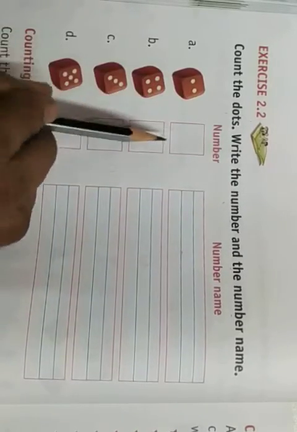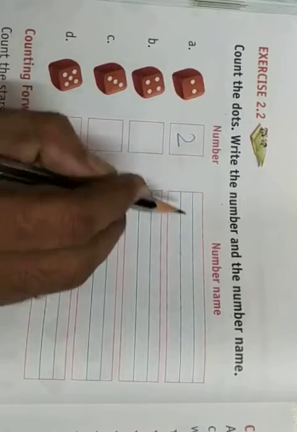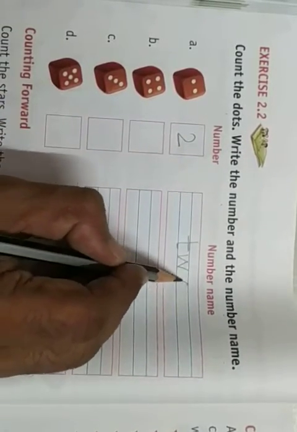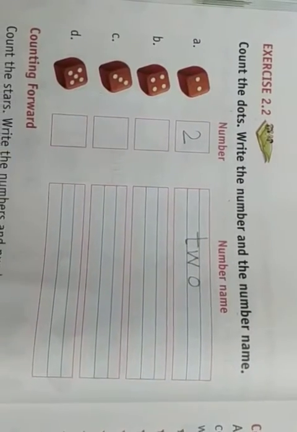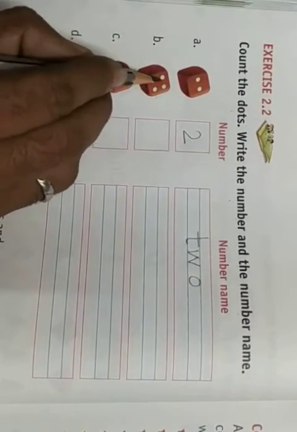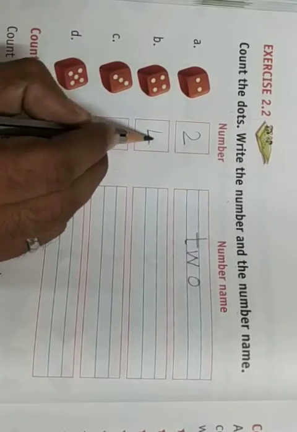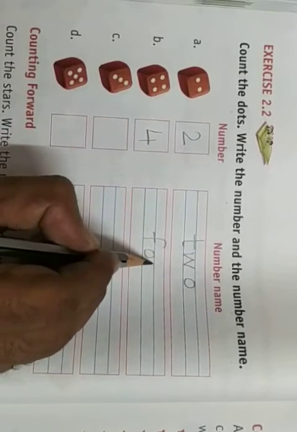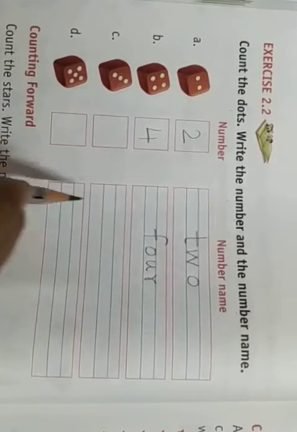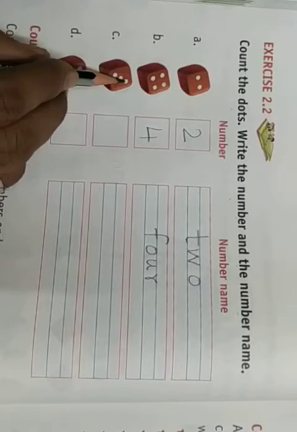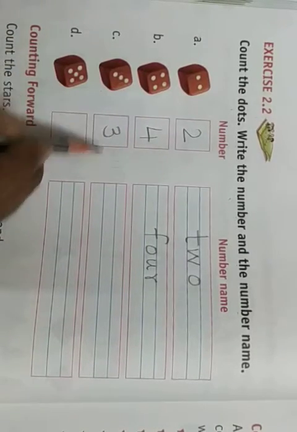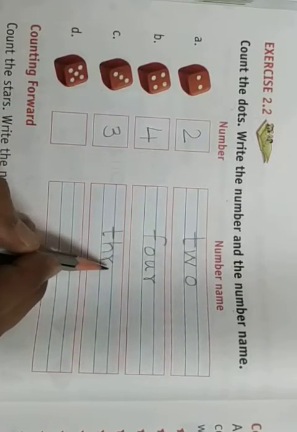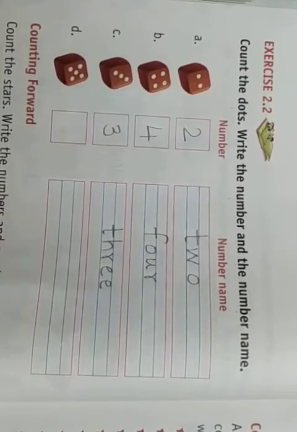Here 1, 2, 2. Here spelling is T-W-O 2. Here 1, 2, 3, 4. Write number 4. Spelling as F-O-U-R. Write 1, 2, 3. Number 3. Write the spelling as T-H-R-E-E 3.